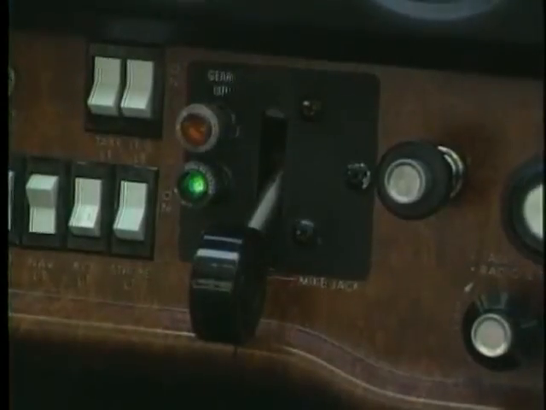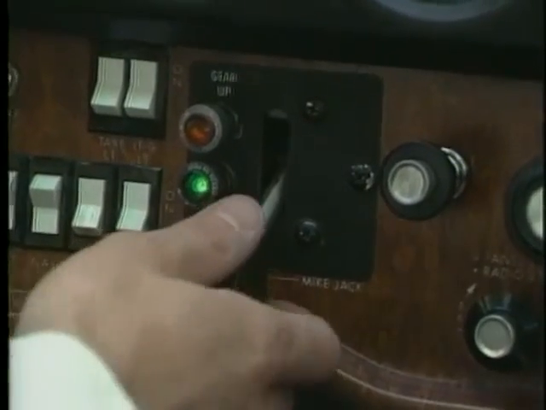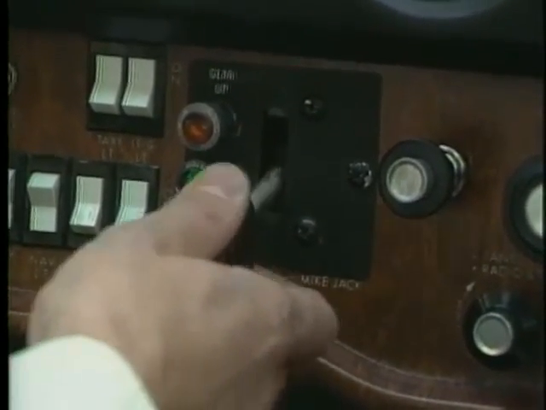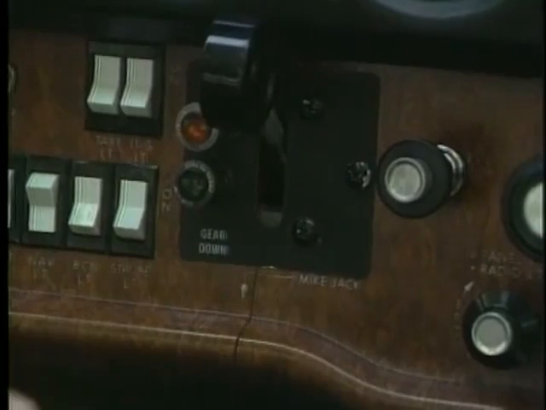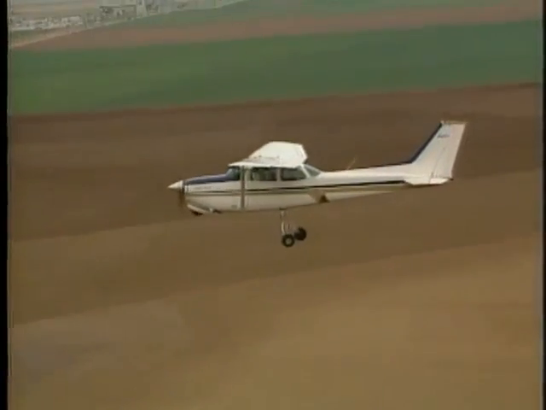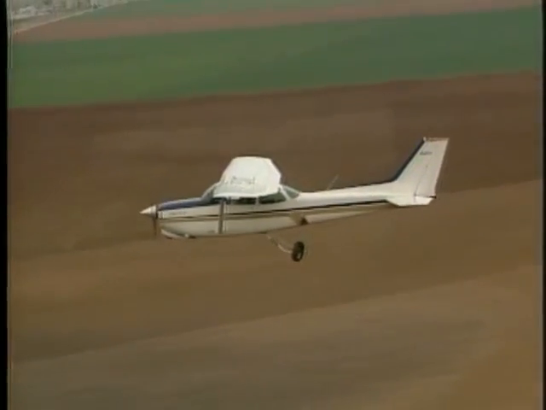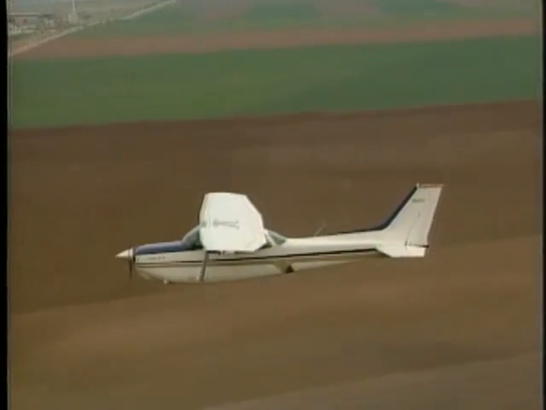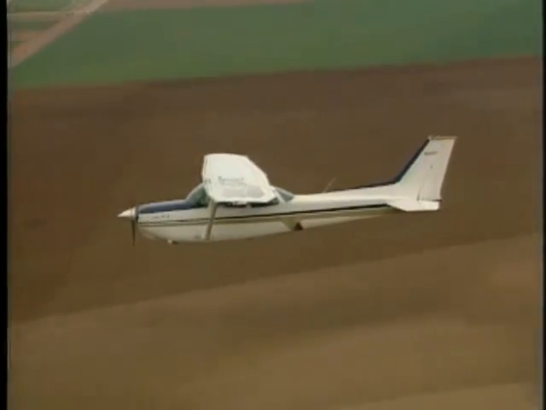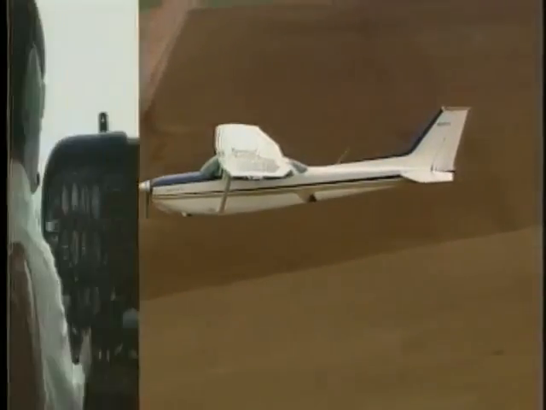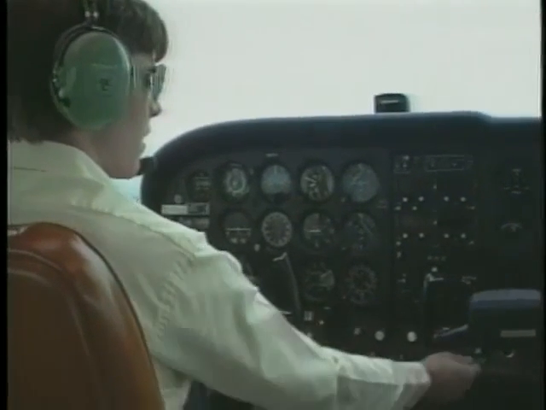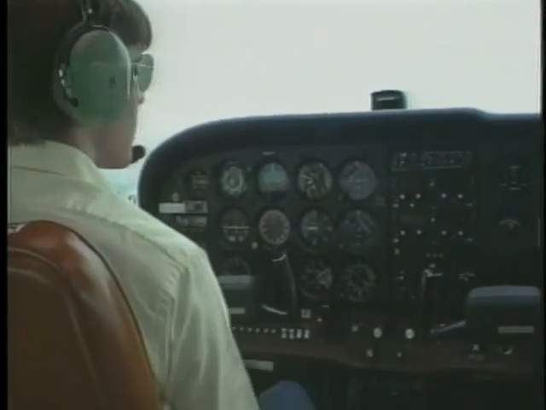In both the electrical and hydraulic systems, you control the position of the gear by a landing gear lever located in the cockpit. By moving this lever, a signal is sent to the power source, which in turn supplies the necessary energy to raise or lower the gear. One thing you always want to do is verify you're moving the correct lever.